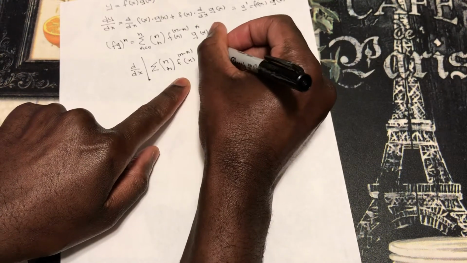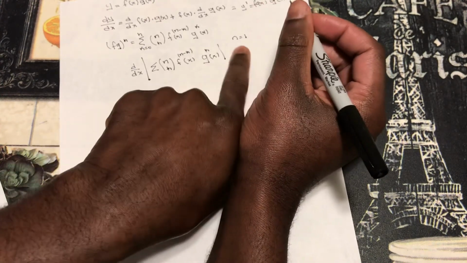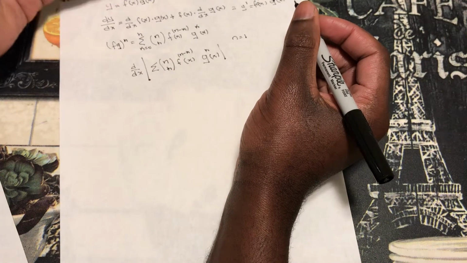Okay, so basically we do the derivative of this function when n is equal to 1, and if we do that, we should be able to prove this function.